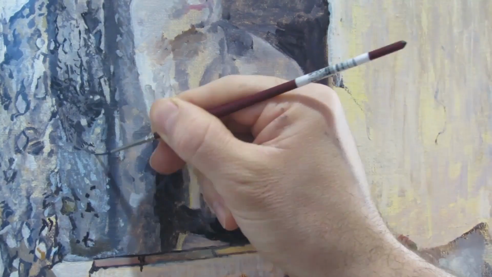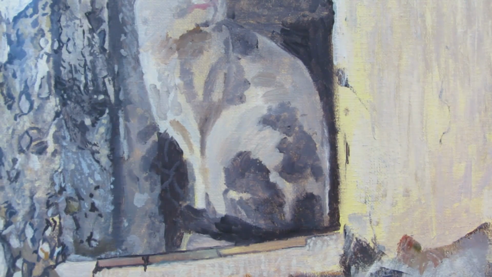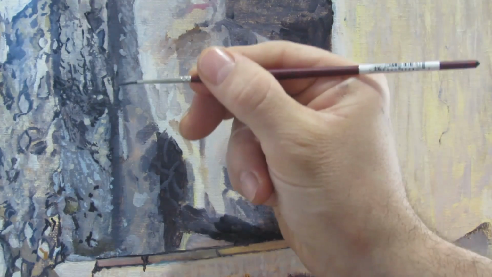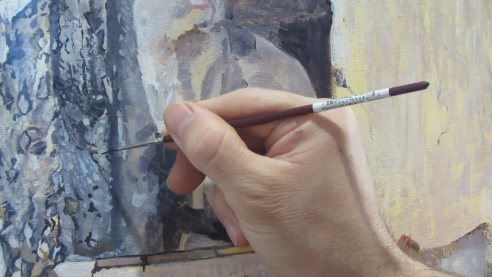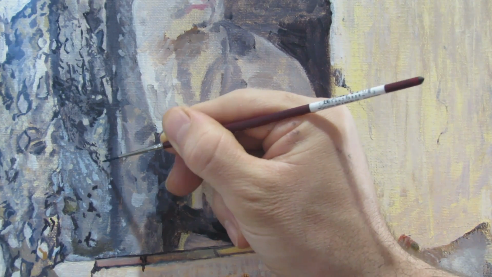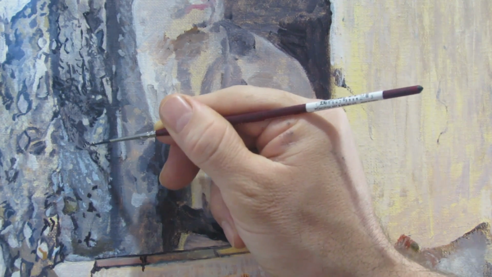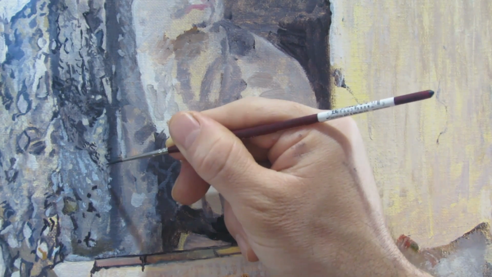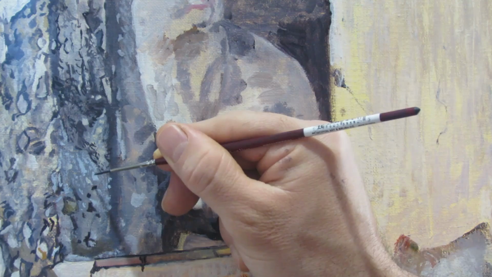I want to talk a little bit about the process I'm doing while I'm painting the texture. The thing I want to point out is my thought process. It's like lay down some color and then go back into it, lay down the texture.